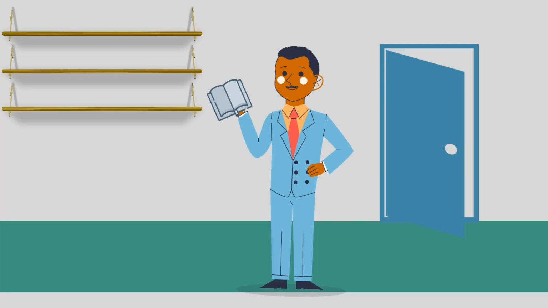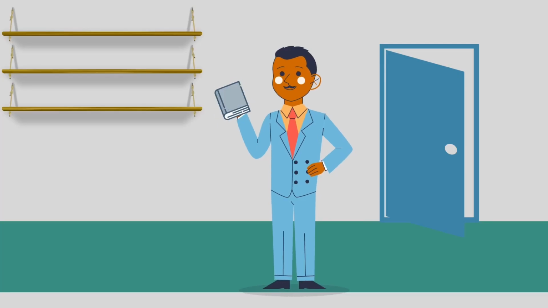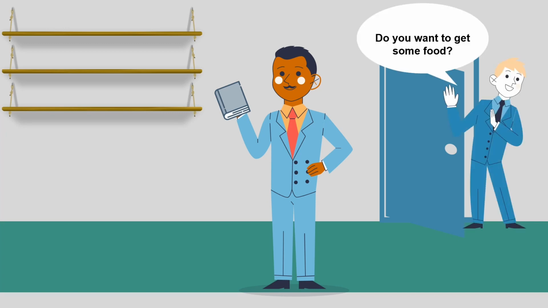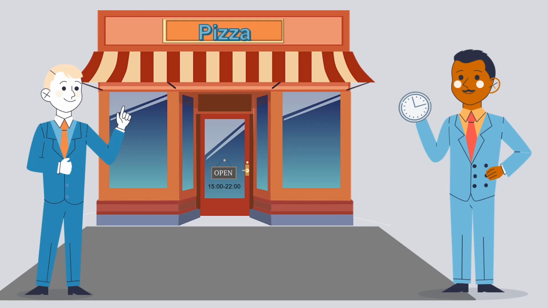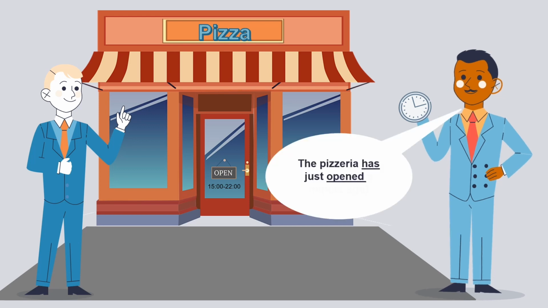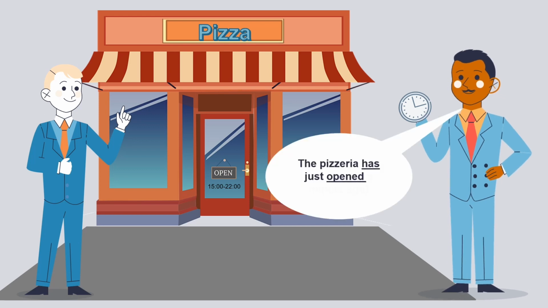John is finished with reading a novel. When a colleague enters the room and asks him to go get some food, he says, "Yes, good timing, I have just finished reading my book." At a restaurant, they have good timing again. It is 1 minute past 3 p.m. and the pizzeria opens at exactly 3. And then John says, "The pizzeria has just opened."